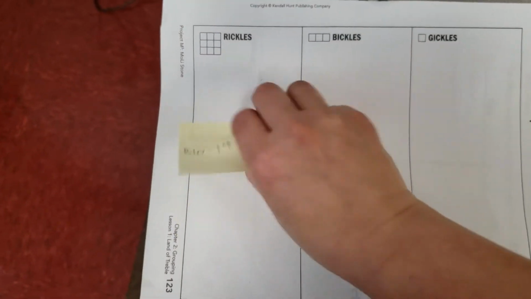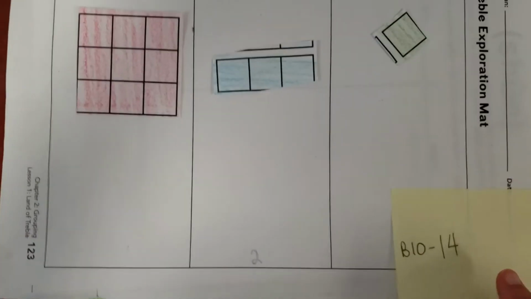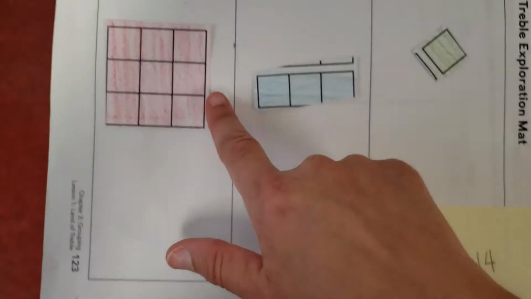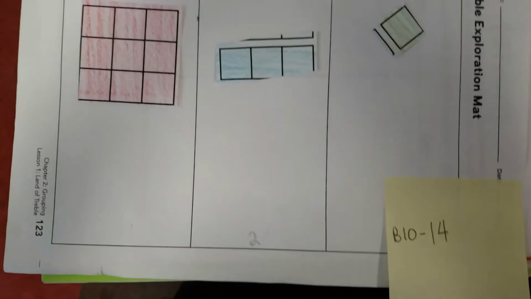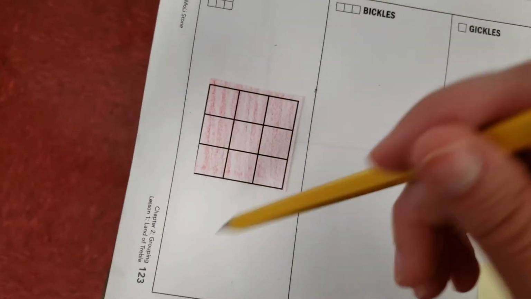Well, 14 ones. Let me think. If I take a look at my pieces, that allows me to see how many ones are inside of them, and I can start problem solving. So in 14, the number 9 is inside of 14. 1, 2, 3, 4, 5, 6, 7, 8, 9. I have regrouped 9 pieces into the land of Treble. So I know that I have 100. Now I have 5 ones left that I still have to group.